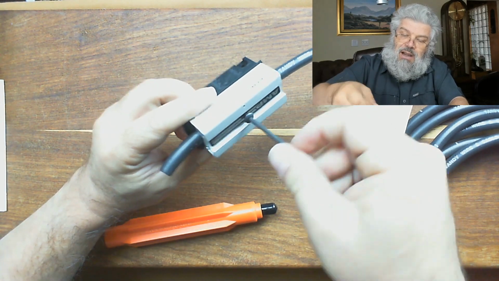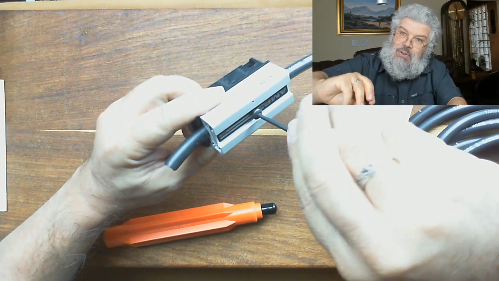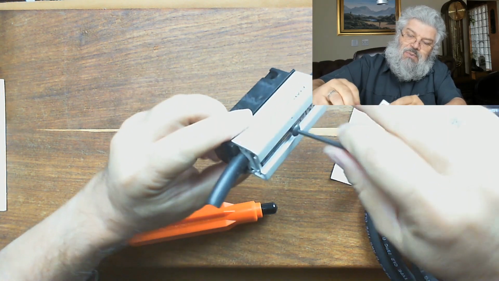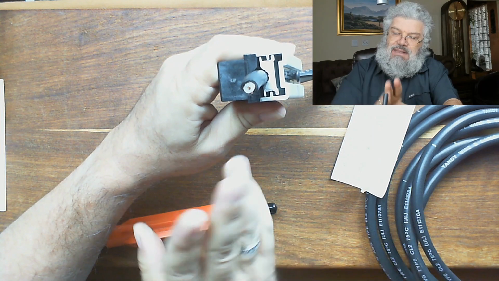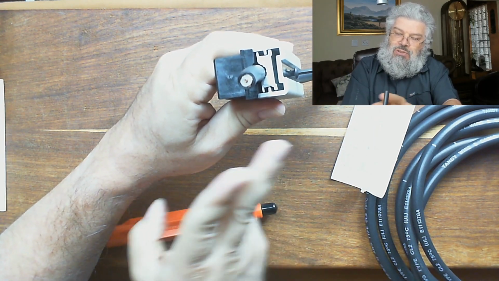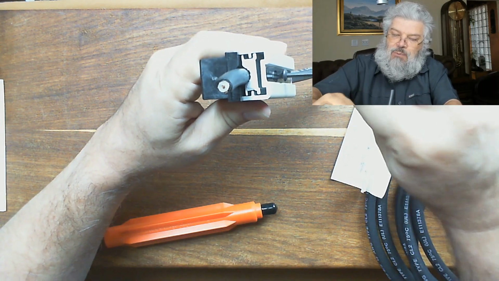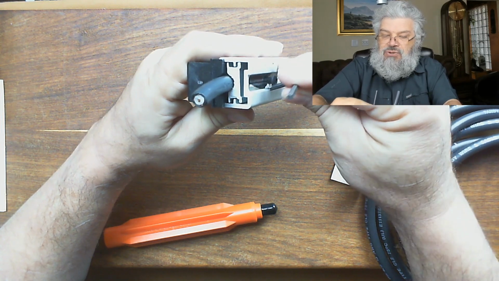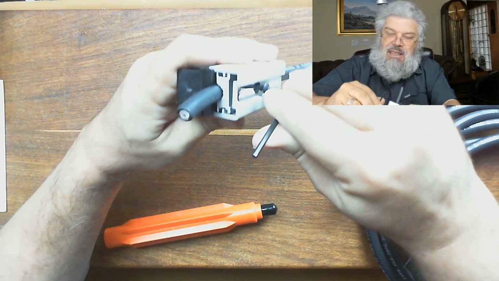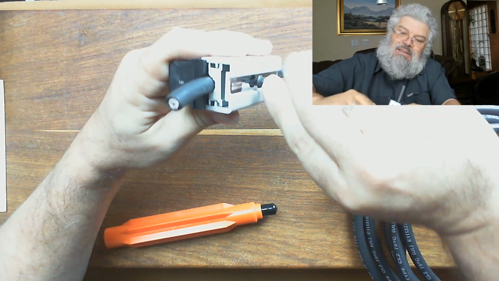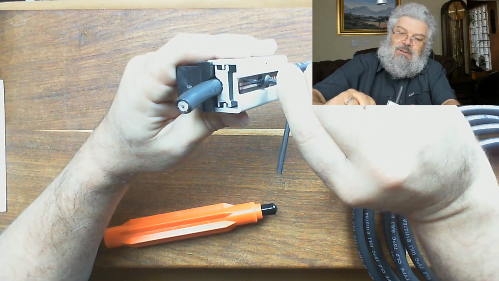So there I'm tightening the screw, and it is pushing the cable down into the plastic part, which has those short teeth pointing upwards. And as I tighten the screw, those short teeth are biting ever more tightly into my cable.